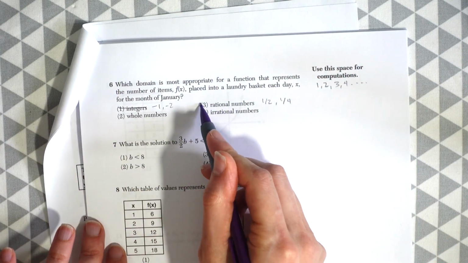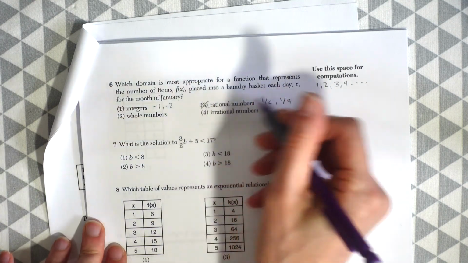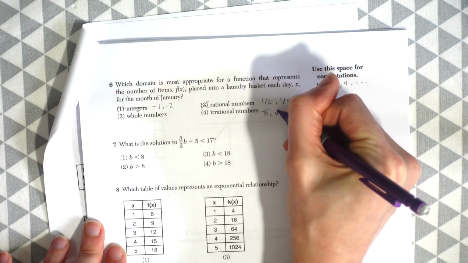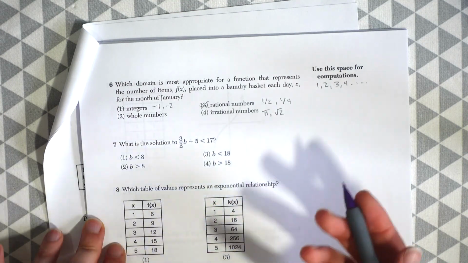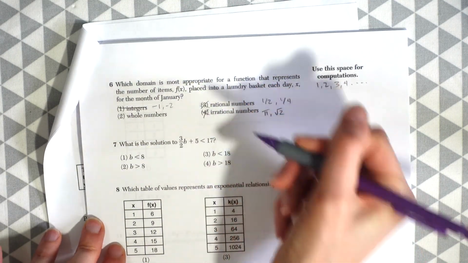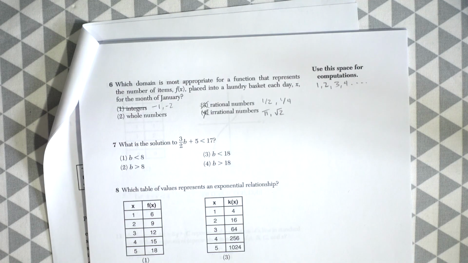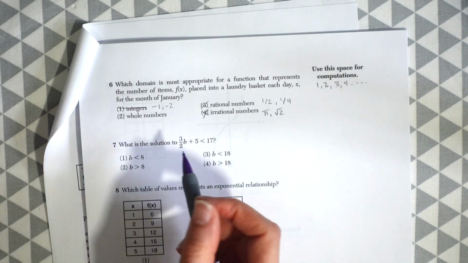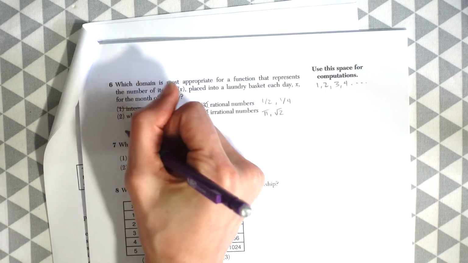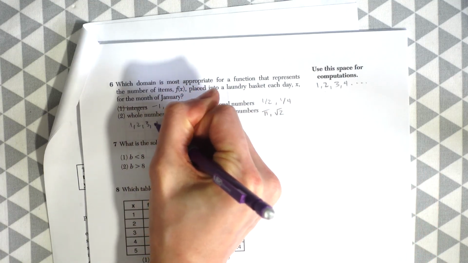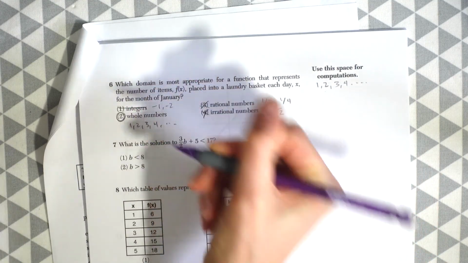So not rational numbers. Irrational numbers is pi and radical 2 and all these infinite numbers with no pattern, so that's not going to be a way to describe our laundry. It's going to be choice number 2, which is whole numbers, which is exactly what these are. 1, 2, 3, 4, and it keeps just going up. So it's choice 2.